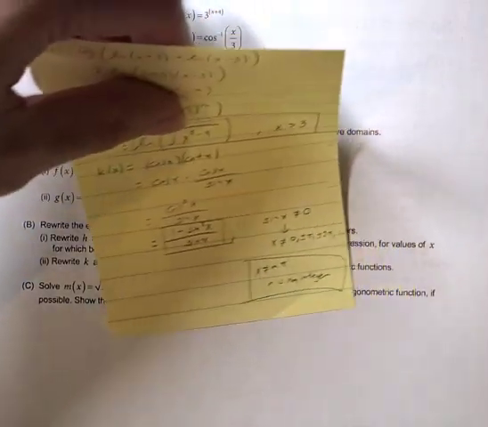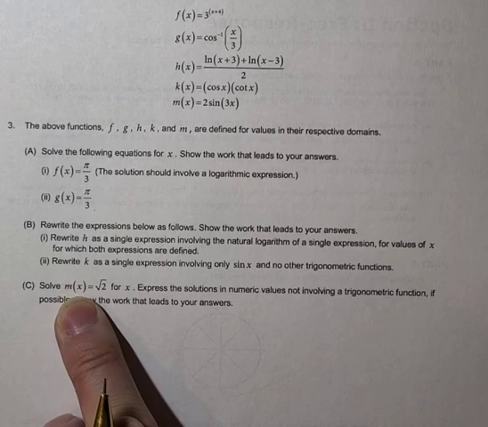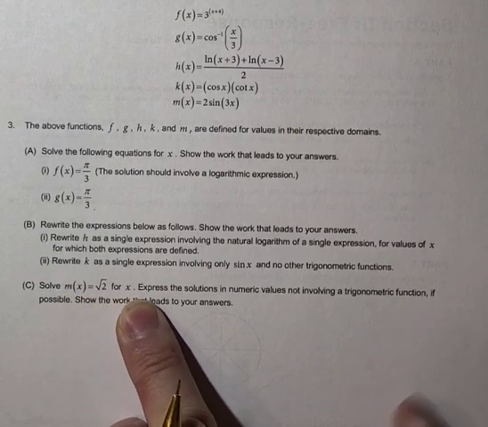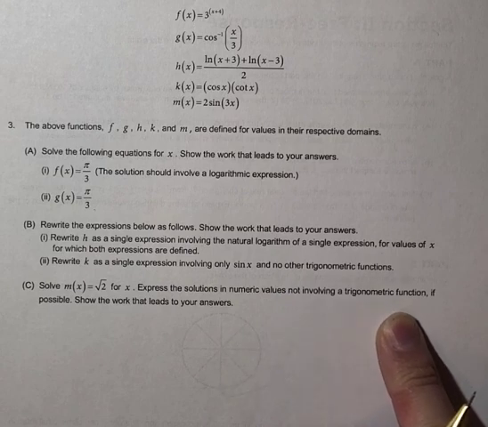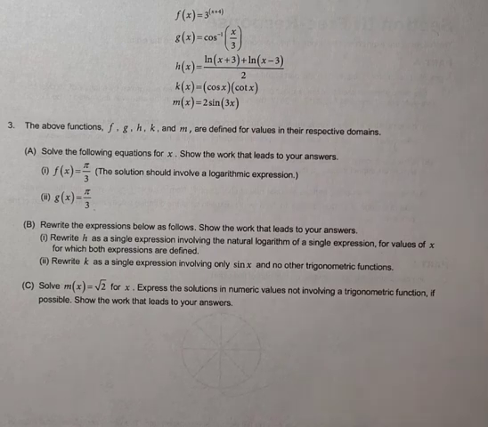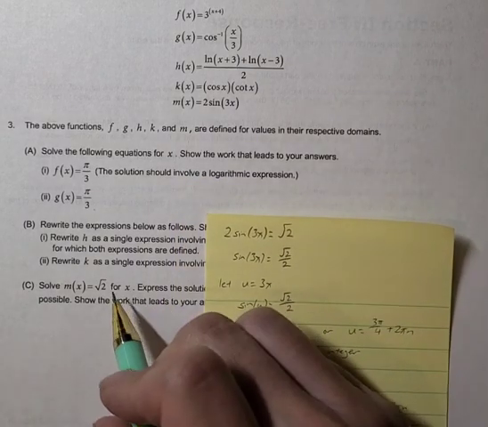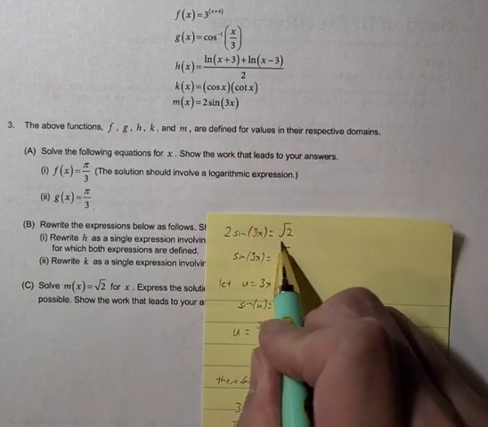Okay, and then last one, m of x. Solve m of x is equal to square root 2 for x. Express the solutions in numeric values not involving a trig function, if possible. Show the work that leads to your answers. Okay. So where did I do that? I did that over here. m of x is equal to square root 2. So that means 2 sine 3x is equal to square root 2.